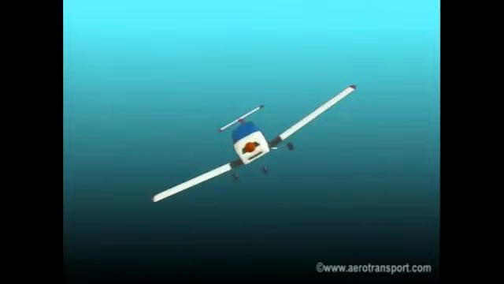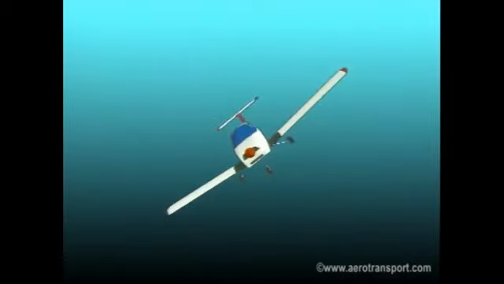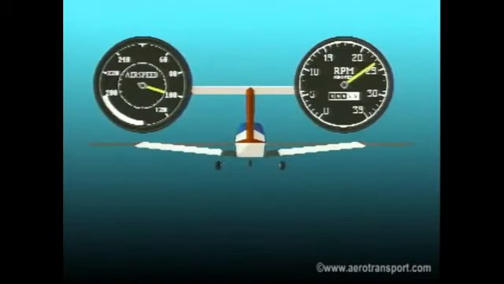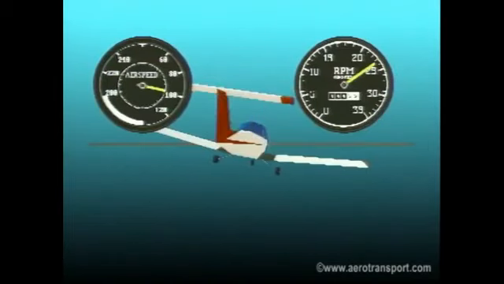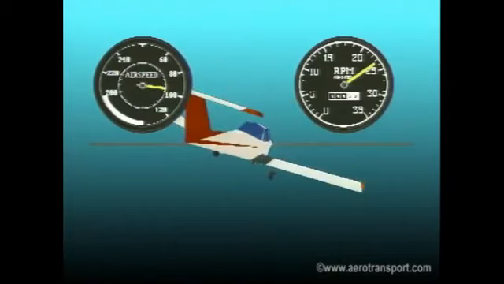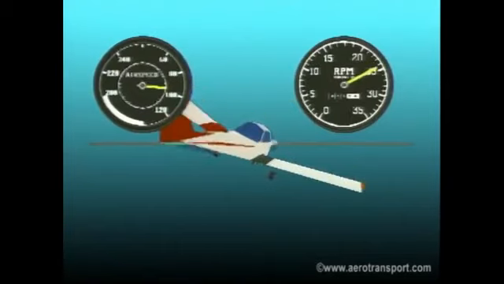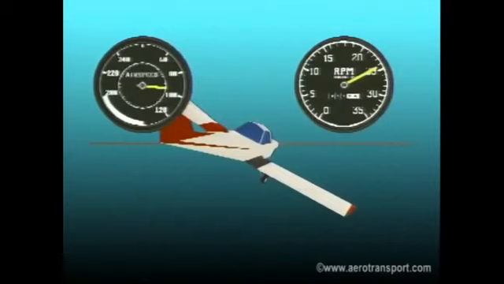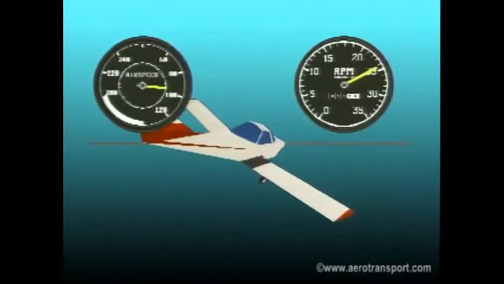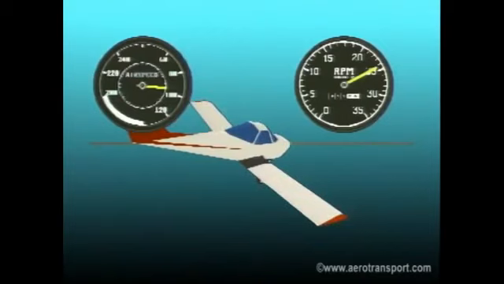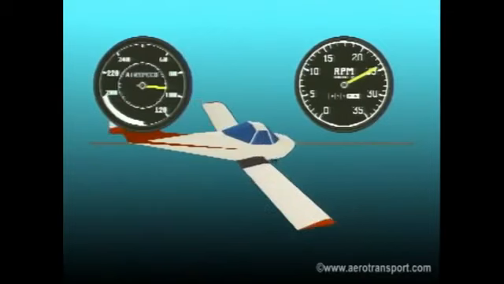But as you increase the bank attitude, you will find it necessary to pull back on the control column to increase the lift. You will also note a loss of airspeed and the need for more power as the bank angle increases. As your aircraft progresses through an accurate turn, you should notice the following. The nose moves steadily around the horizon, neither rising nor falling. The airspeed will remain constant.